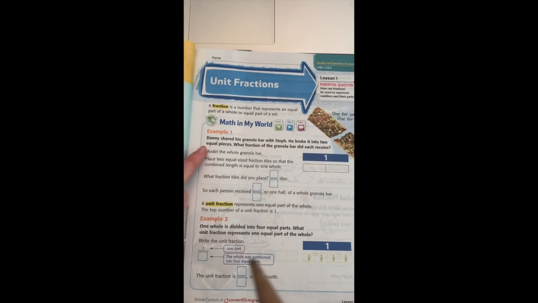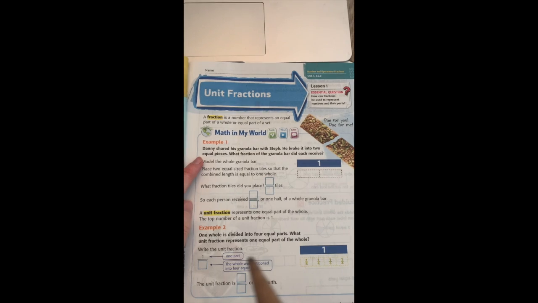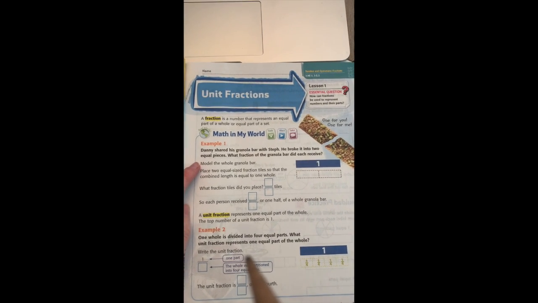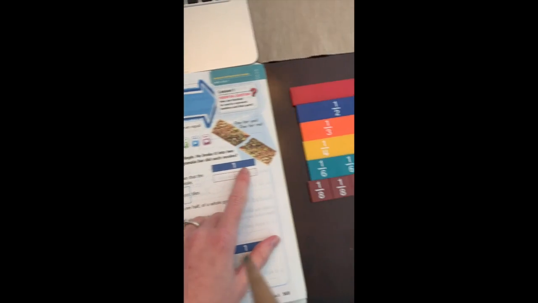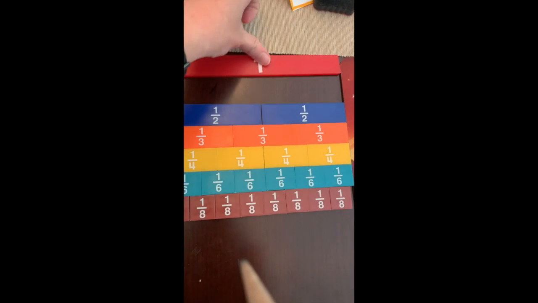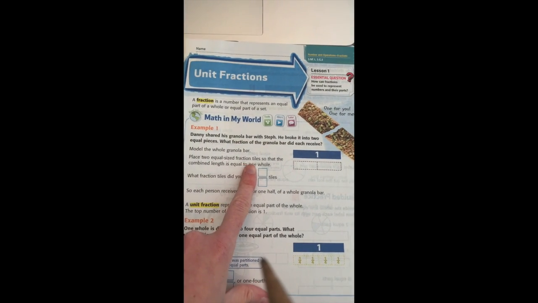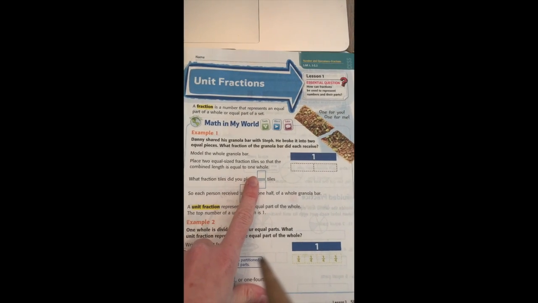Example number 1. Danny shares his granola bar with Steph. He broke it into 2 equal pieces. What fraction of the granola bar did each receive? So we want to model the whole granola bar. They have it here, they have 1 whole. Beautiful. Place 2 equal-sized fraction tiles so that the combined length is equal to 1 whole.